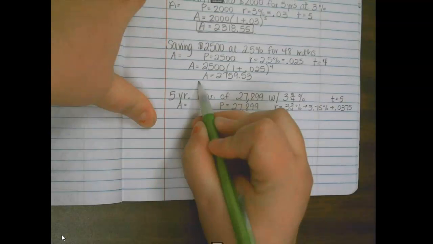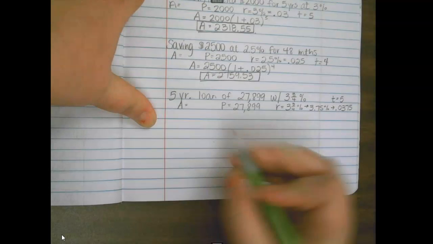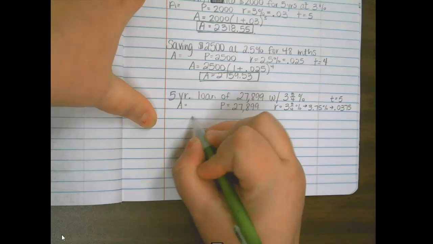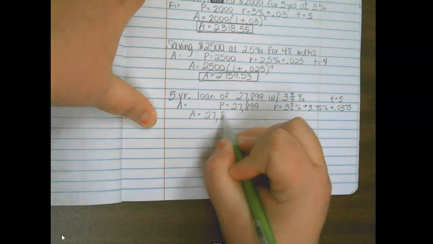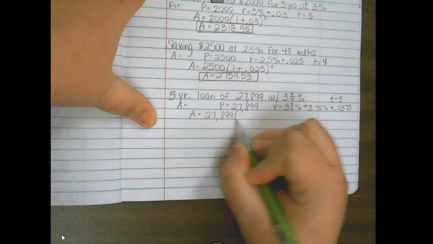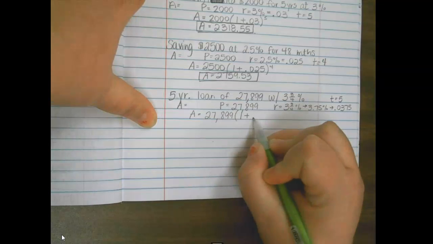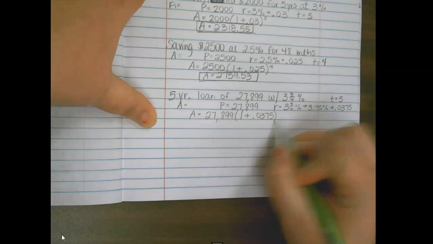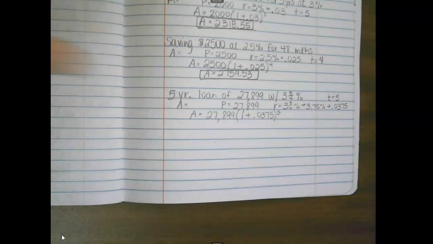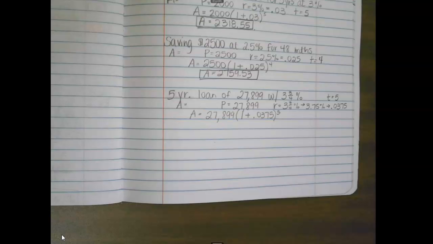So I'm going to take it and I have A equals $27,899 times 1 plus 0.0375 to the 5th power. All right. And if you do it on your phone, it gives you a lot of decimals. Remember, this is money, so we don't need all those decimals.